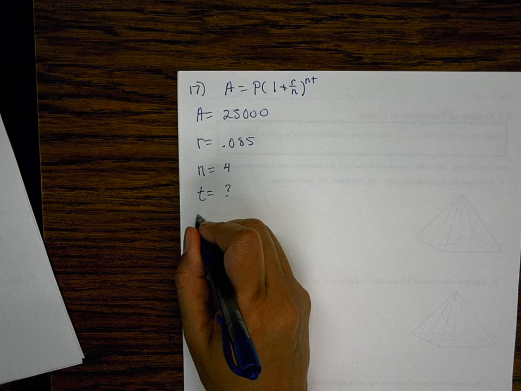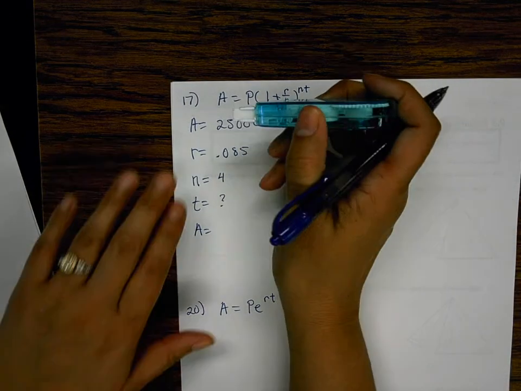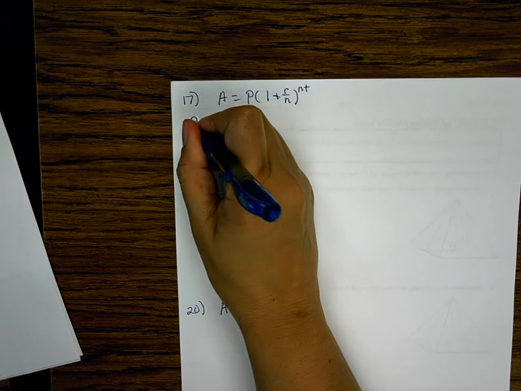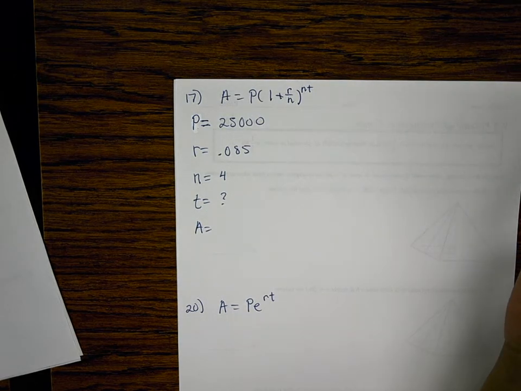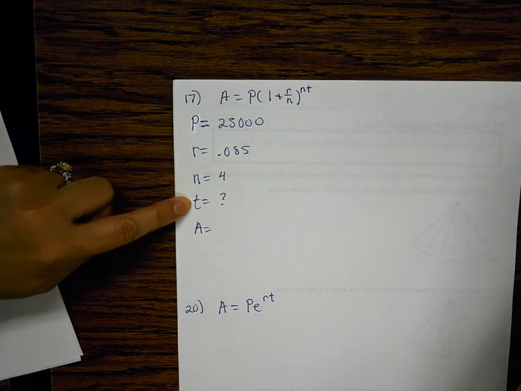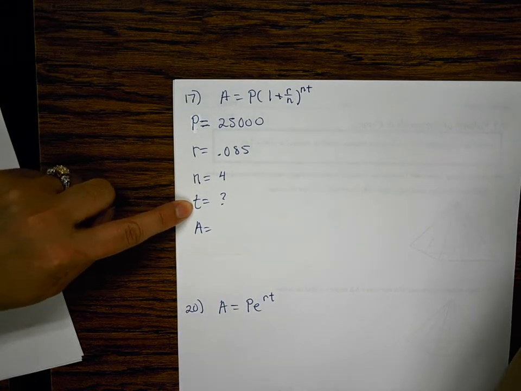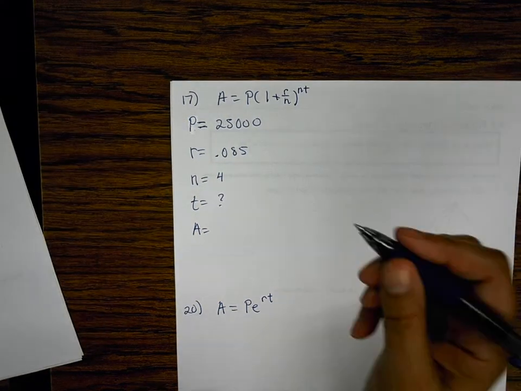It doesn't tell you what that is, and I did make a mistake, and I apologize if I confused anybody. I'm hoping you realized it was a mistake. P is your initial amount, and I'm not sure if I said it and wrote it wrong or what I put down. Okay, so P is the initial amount, 25,000. A is the amount we have after time T. We don't know that. That's what we're looking for. We're looking for the amount of time it takes for us to quadruple in value. They didn't give us the ending amount, but we know quadruple of 25,000 is 100,000.